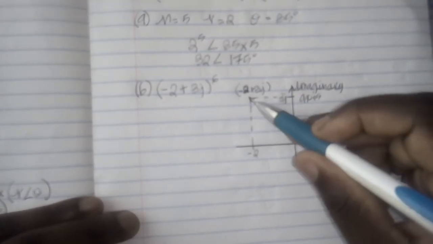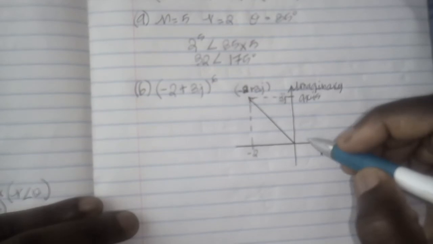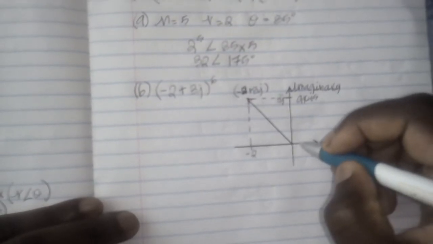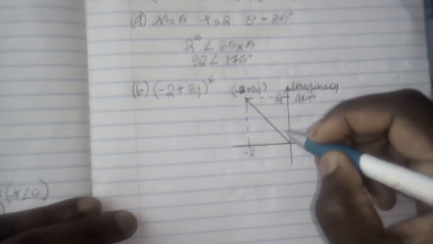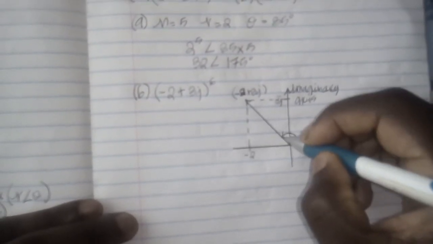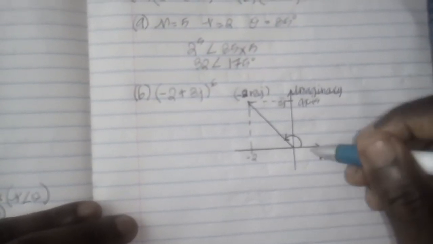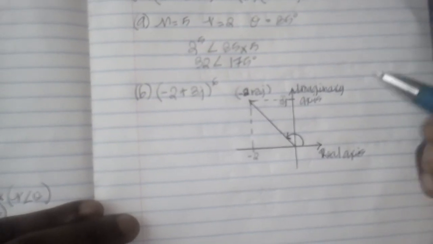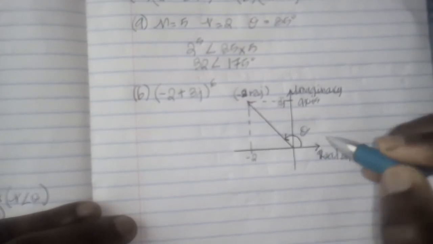And the argument, remember how we defined it? It is the angle between the complex number itself and the positive real axis of the Argand diagram. So this is the argument. This is the angle that we should find.